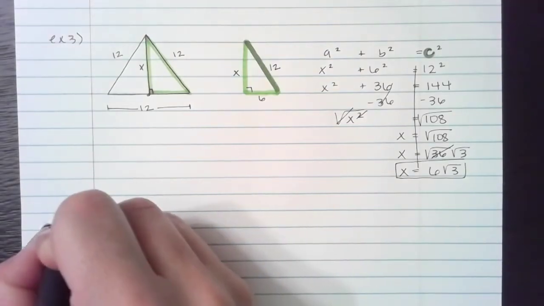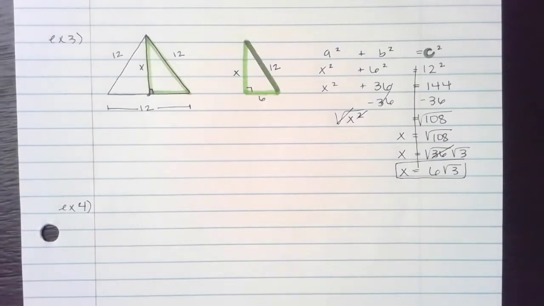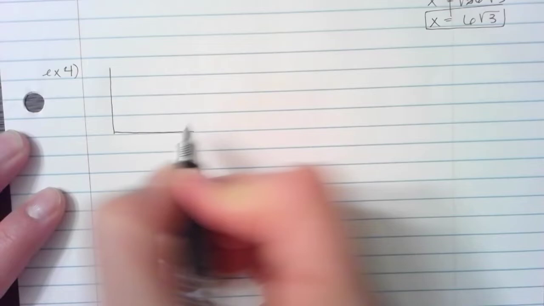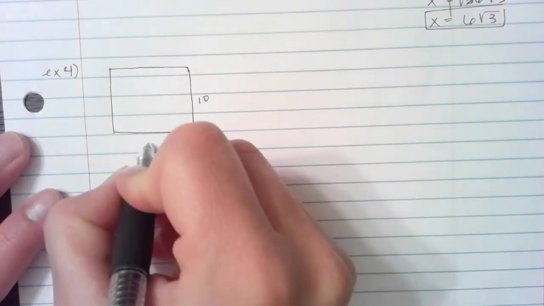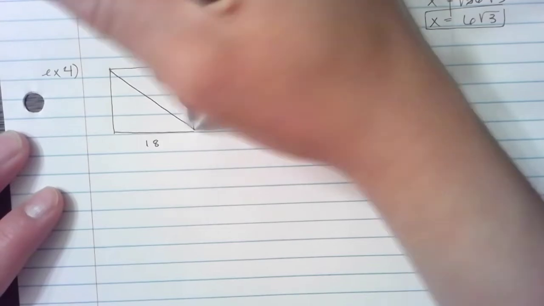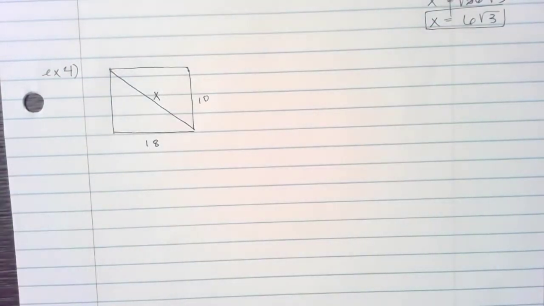So let's look at another example where everything's given to you, but it might not look like that right away. In this case, there is a rectangle. Here's the rectangle. One of the sides is 10, one of the sides is 18, and it wants you to find the diagonal measurement. Let's find that x value.